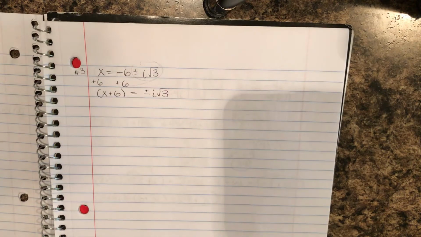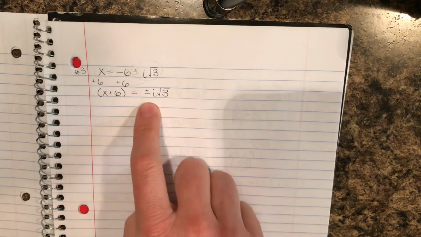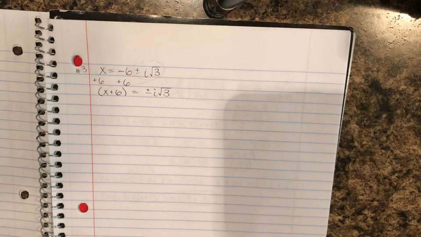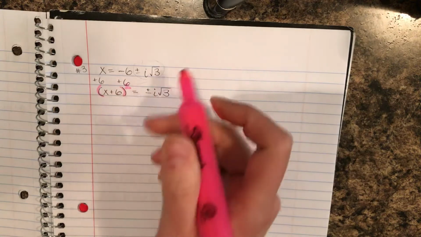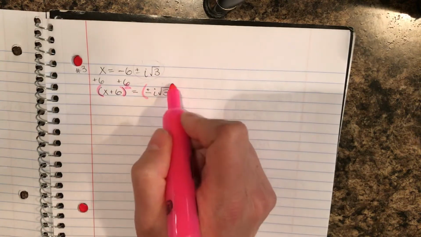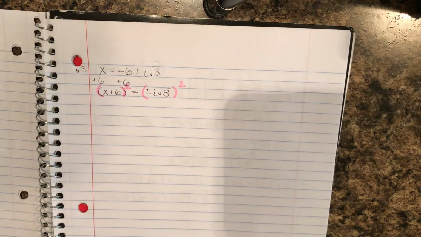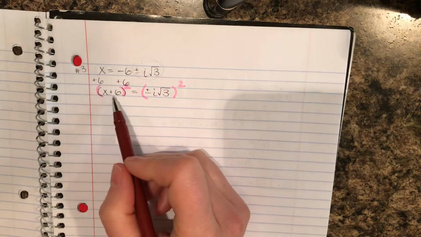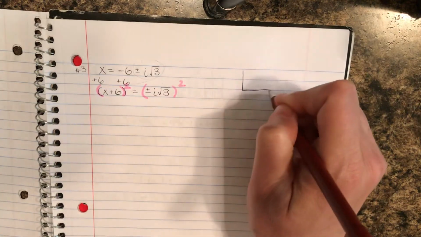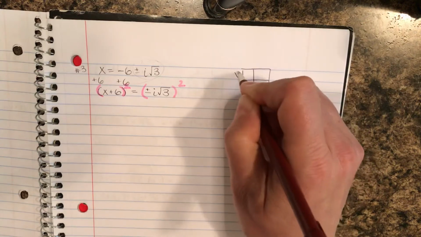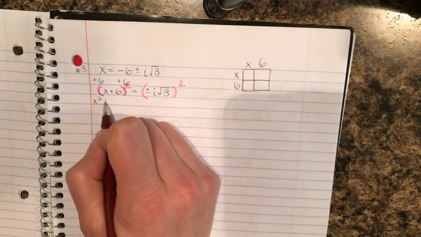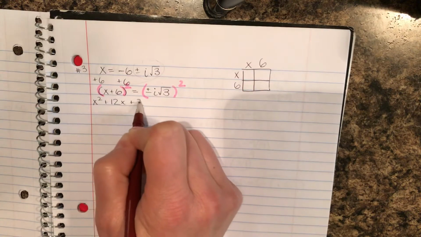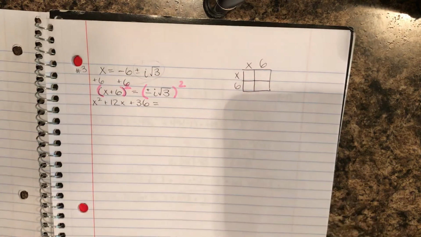Now to make a quadratic, I want to square it. I also want to get rid of both the square root and the i if I can. So I'm squaring both sides. I probably didn't need the parentheses until this step. On the left, when I square x plus 6 squared, please remember you've got to do x plus 6 and x plus 6. When you do that, you should get x squared plus 12x plus 36. That's just the left side.